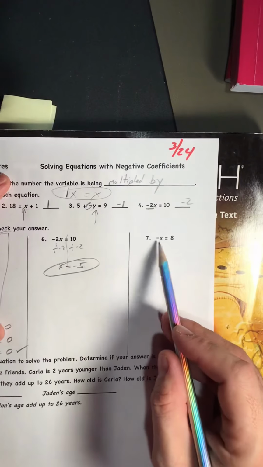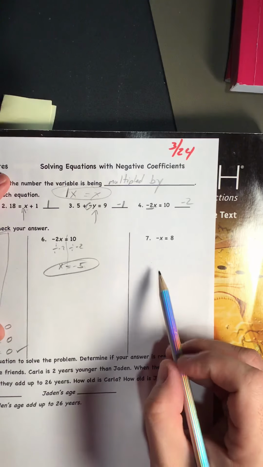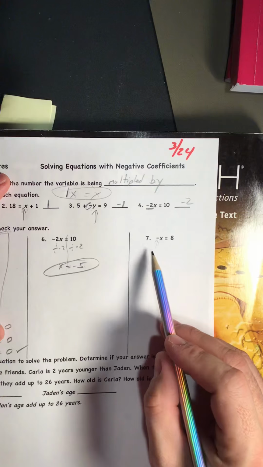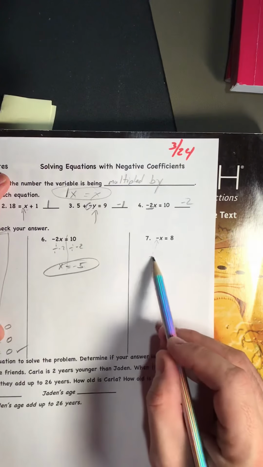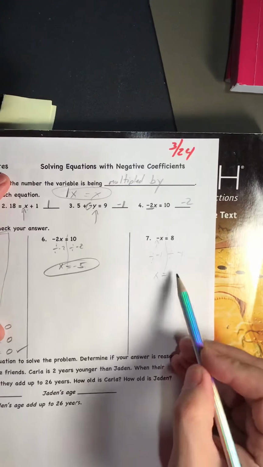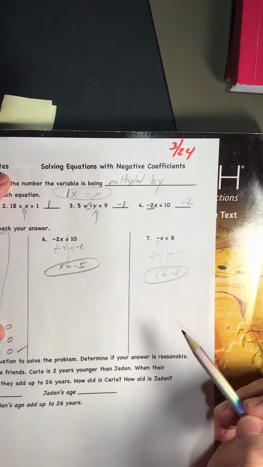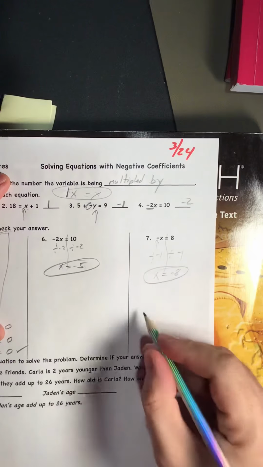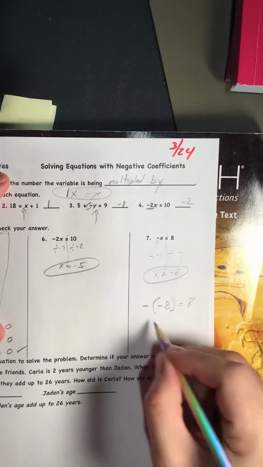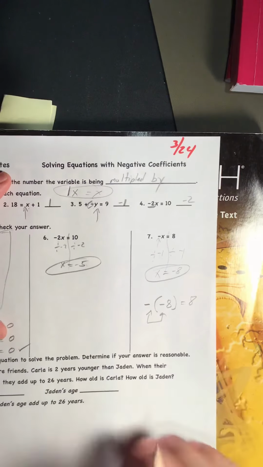Last one, negative x equals 8. So what does x have to be? Now I do have a negative there. Remember that stands for negative 1, so that means negative 1 times x is 8. So I'm just going to divide by negative 1. And I get x equals 8 divided by negative 1 is negative 8. X equals negative 8. And again, easy to check. The opposite of something is 8. And it's negative 8 because, of course, two negatives we know make a positive.